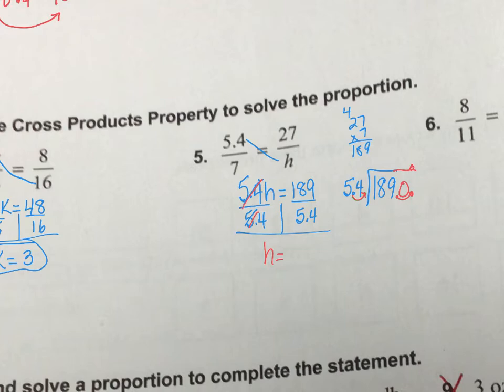54 goes into 189. Let's see, 50, 50, and 50, if I underestimate, is 150. But 4 of them would be 200, so it can't be. So we're going to take 3. 3 times 4 is 12. Carry the 1. That's 16. Subtract. Drop down my 0.